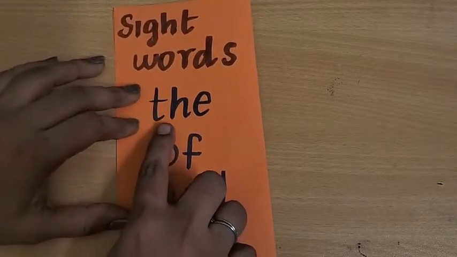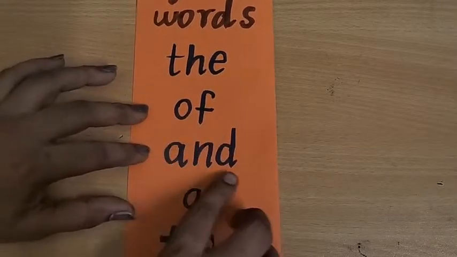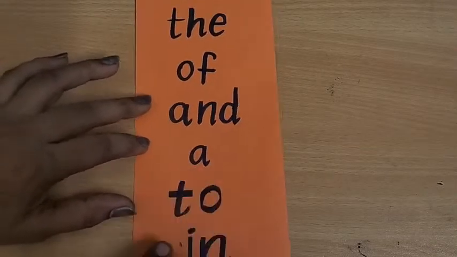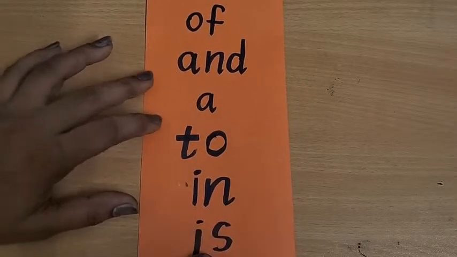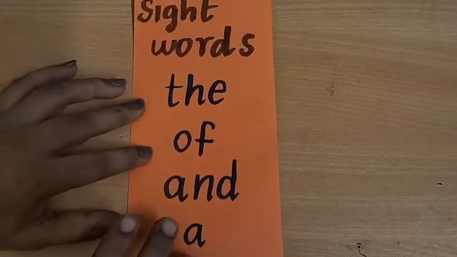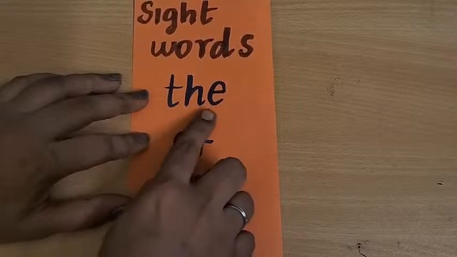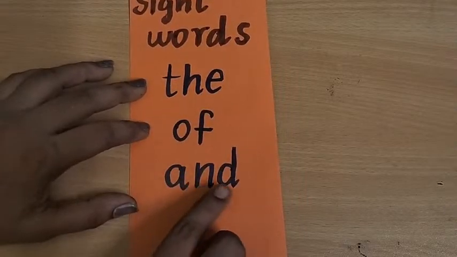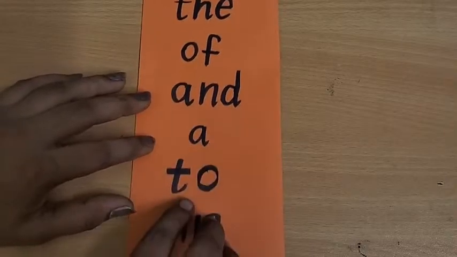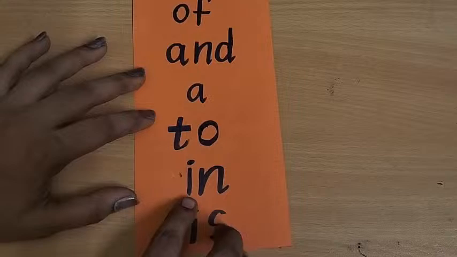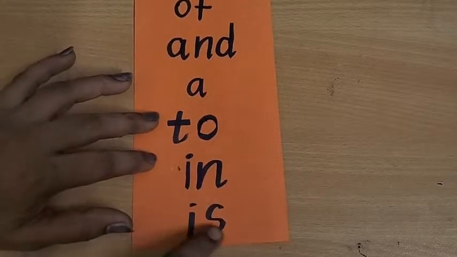Okay, the first ones are: the, of, and, a, to, in, is. See, in these cases, certain words you can sound out. Of, the, a, n, d, and, a, to, e, n, in, is.